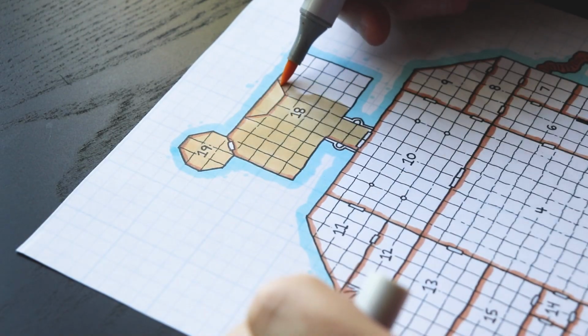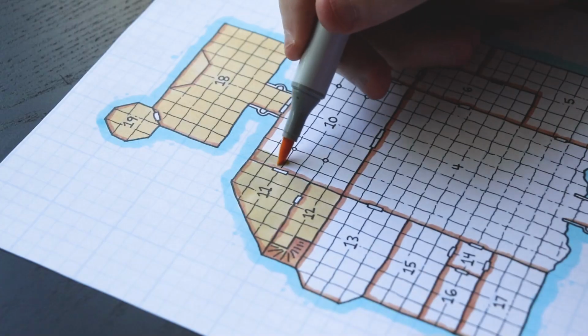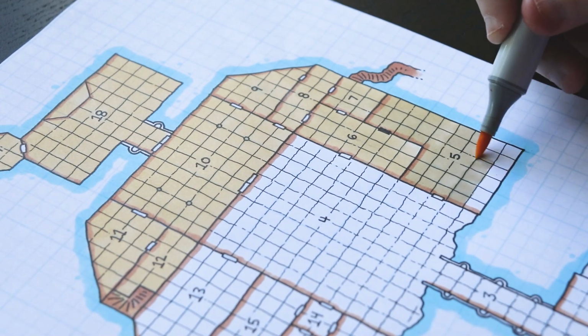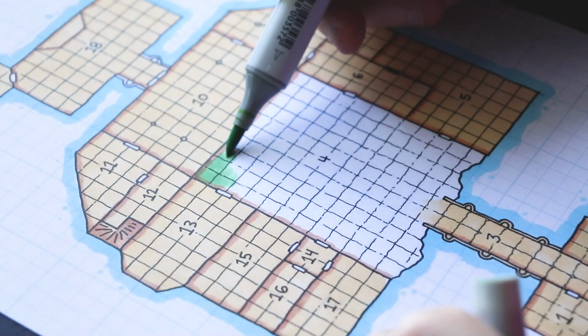Now, if I turn this into an actual adventure, I would probably have a little bit more fun with it and add a bunch of details to all the rooms and stuff, but we'll save that for another video.